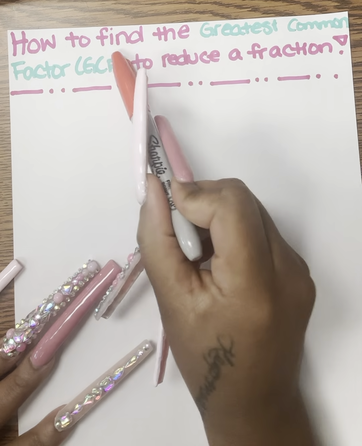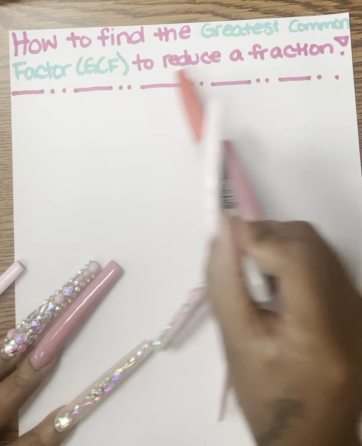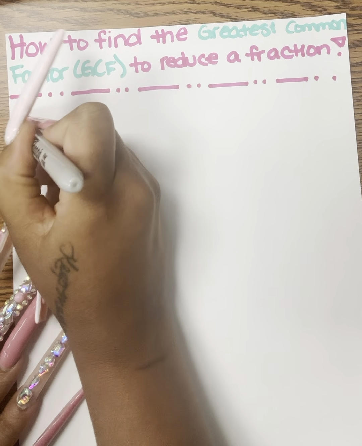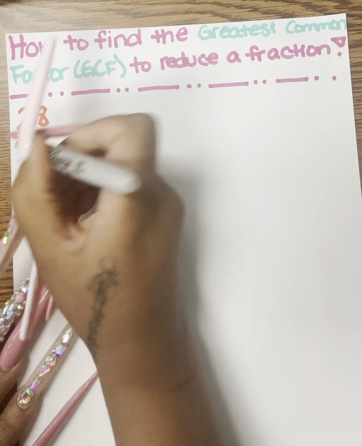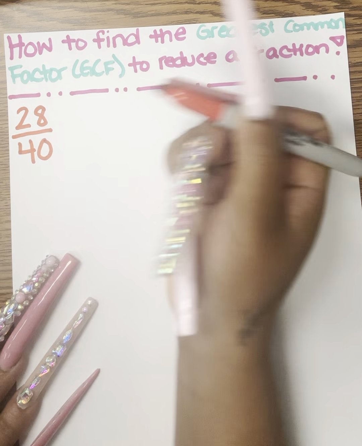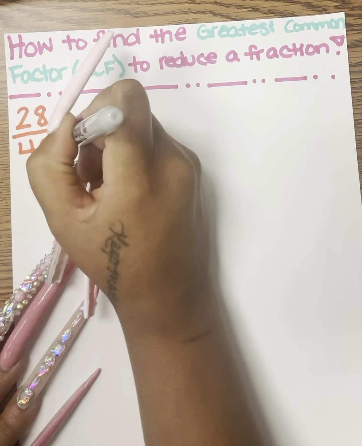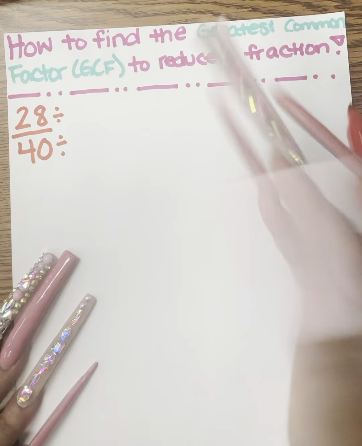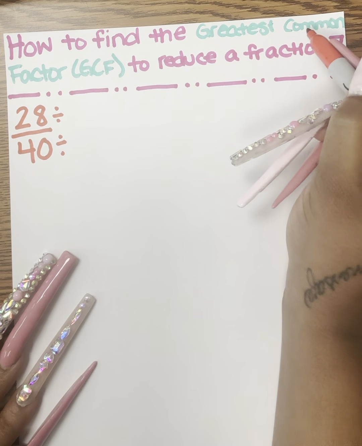Can your scholar find the greatest common factor to reduce a fraction? Let's get started with this first example, 28 over 40. I have an even numerator and an even denominator, which automatically tells me that I can divide by 2. But is that my greatest common factor?